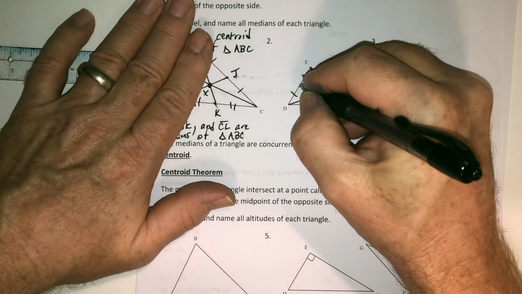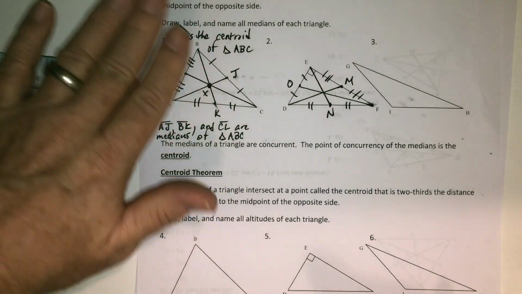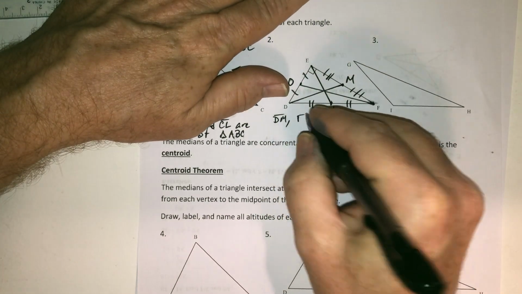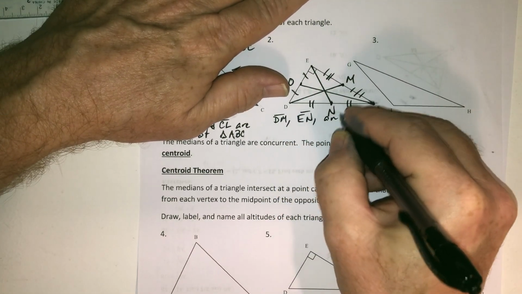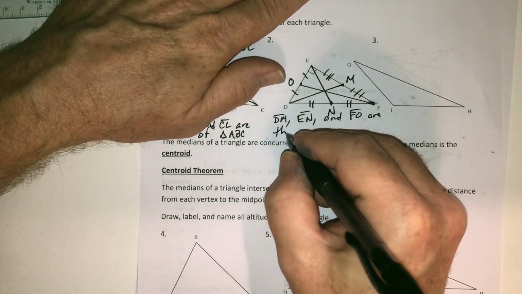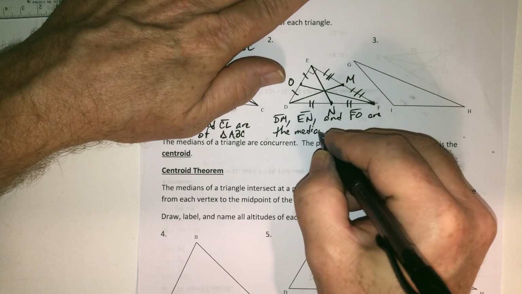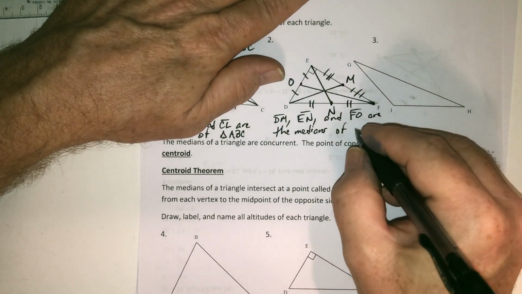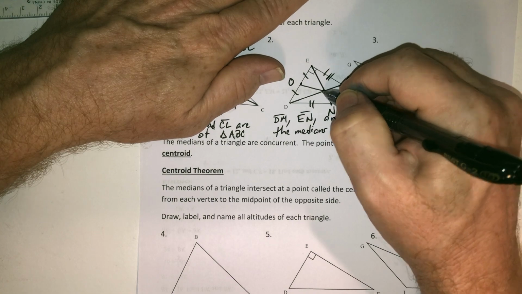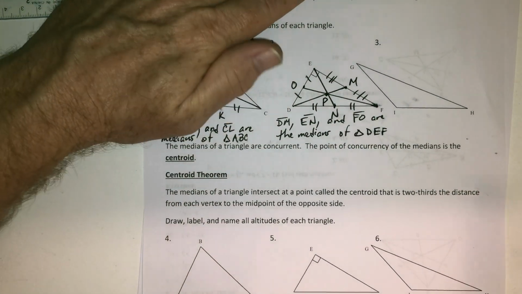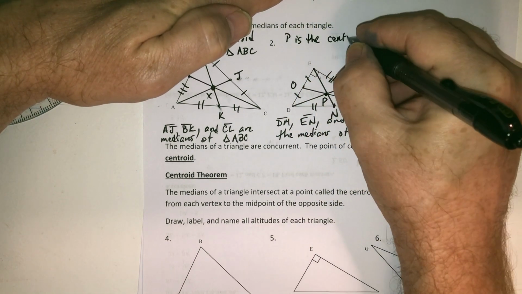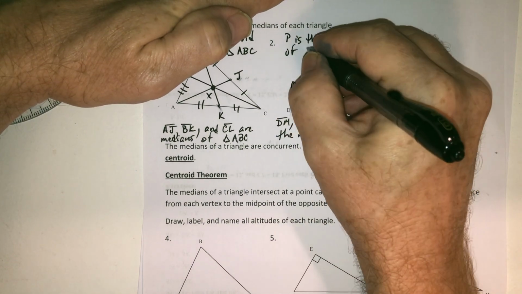All right, and then I'm going to name that point O. And the first one we put in was segment DM, then we did segment EN, and then we did segment FO. They are the medians of triangle DEF. And if we name this point P right here, P would be called the centroid. P is the centroid of triangle DEF.